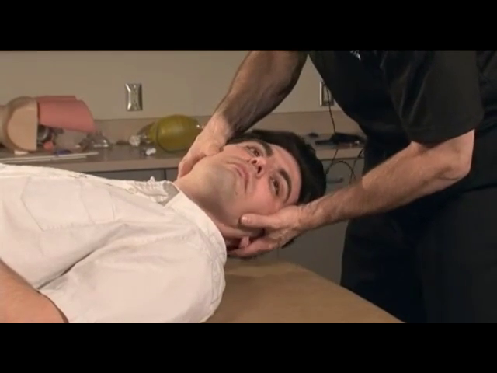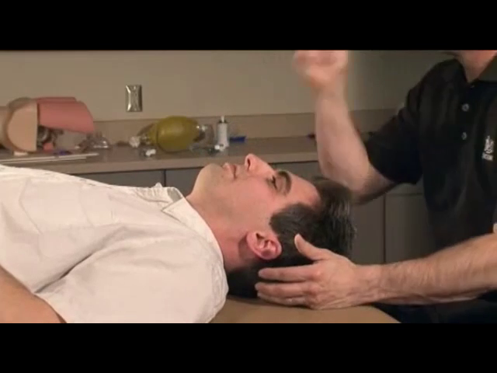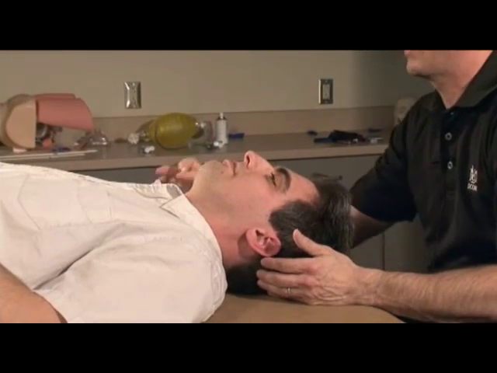Now if you just drop your head in my hand, and it just goes. Position is everything. It just slides back into place. Didn't require a lot of force. You just got the planes of motion in line with the diagnosis. That is everything.